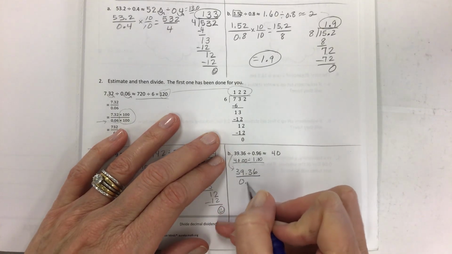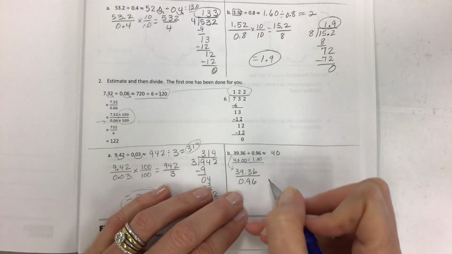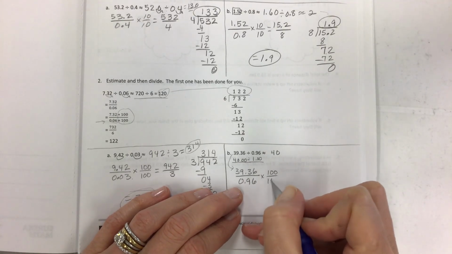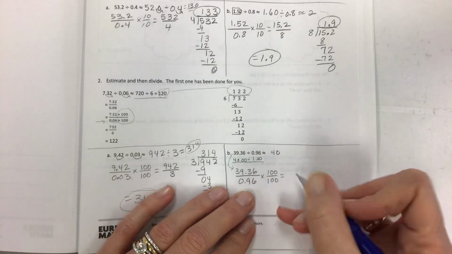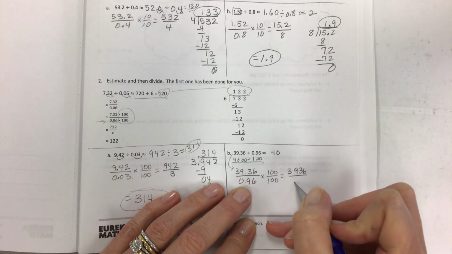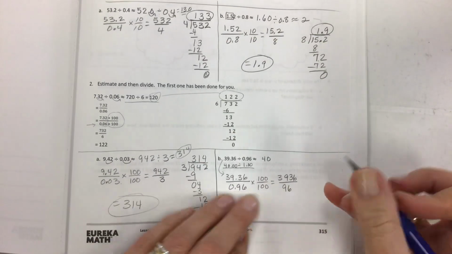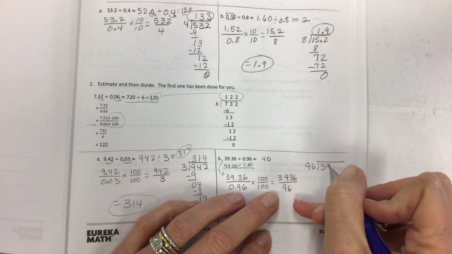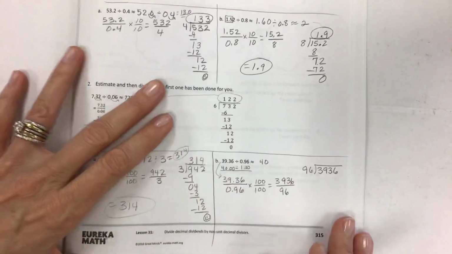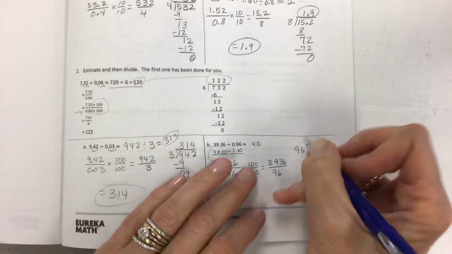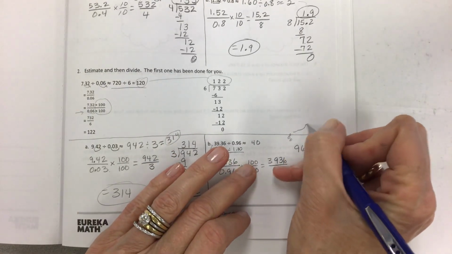39.36 divided by 0.96, because we need the actual division. Multiply by 100 hundredths, so I can move the decimal 2 times. That will give me 3936 over 96. And now we have a fun 3936. So one of the other parts to this lesson is kind of thinking about, remember the thought bubbles before?